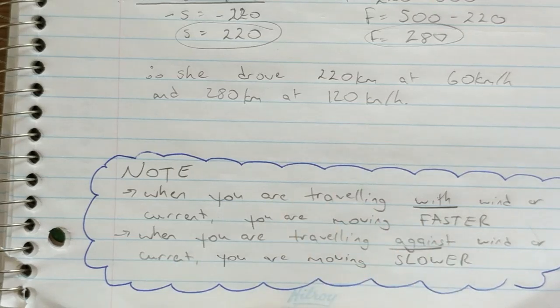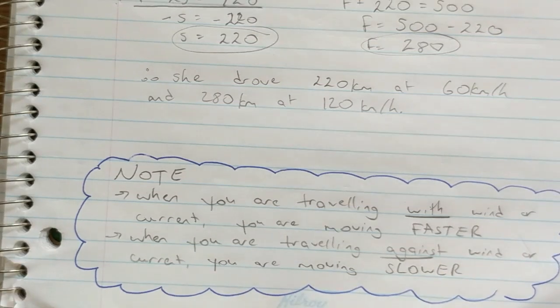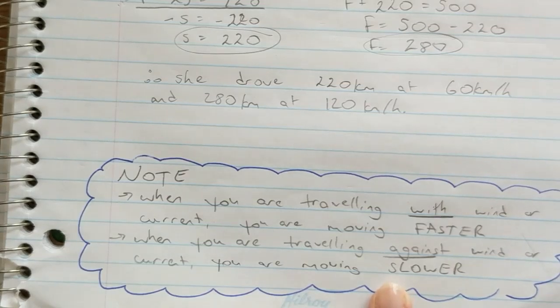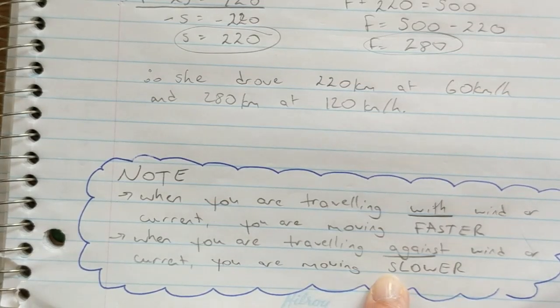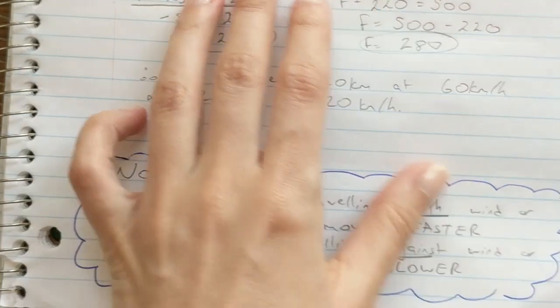When you're traveling against the wind or the current, so when you're traveling in the opposite direction, it's slowing you down. And so you are moving slower. In the next two problems that we're going to look at, we need to consider this information in order to help us figure out what the question is asking. Okay? So let's flip it over and let's look at the next example here.